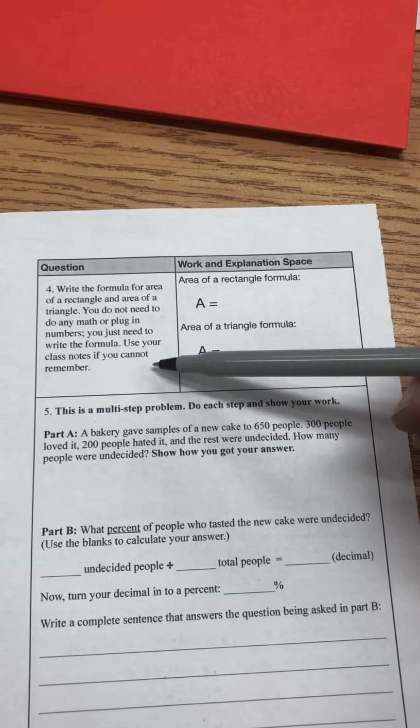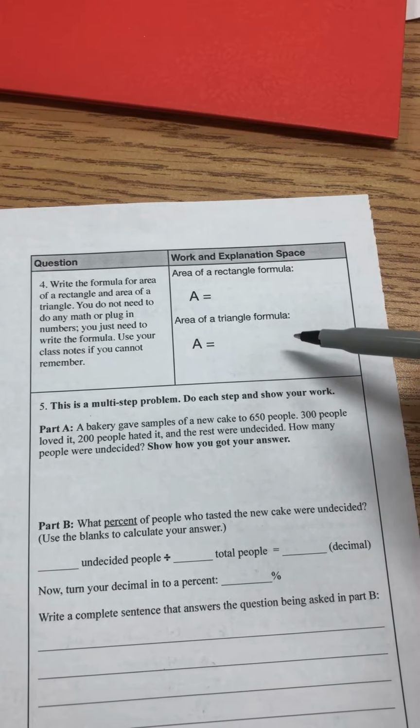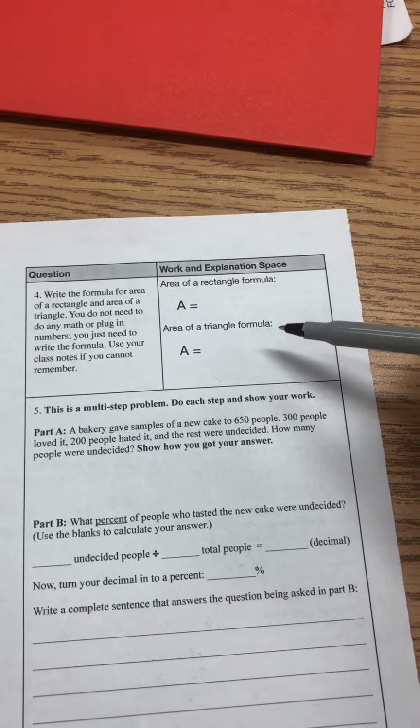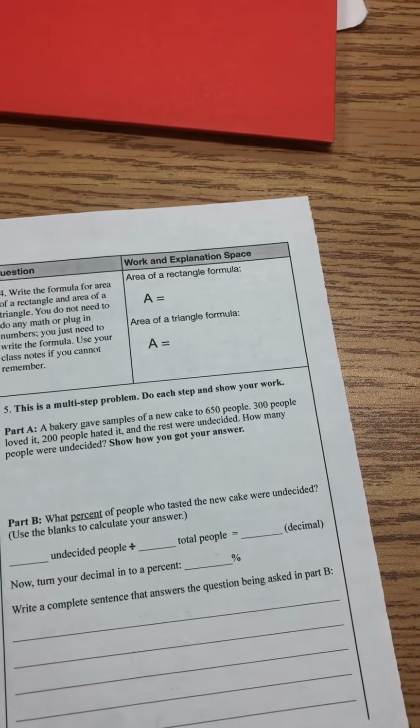Use your class notes if you cannot remember. So hopefully you've taken a second to write down what you think it is before I give you the answer. If you haven't done that already, I'm going to give you 10 seconds to write down what you think it is.